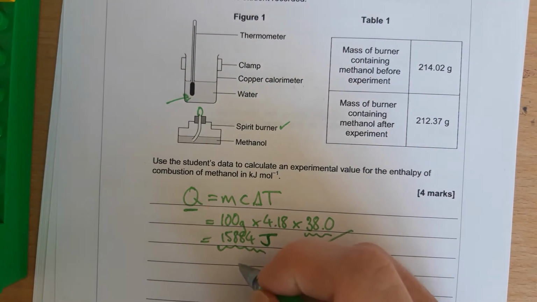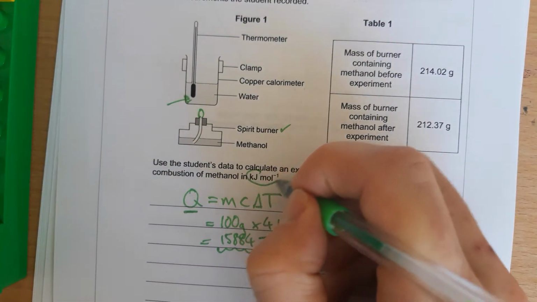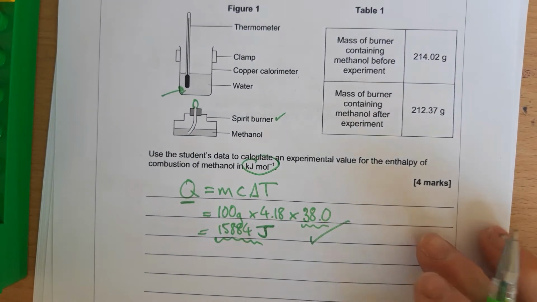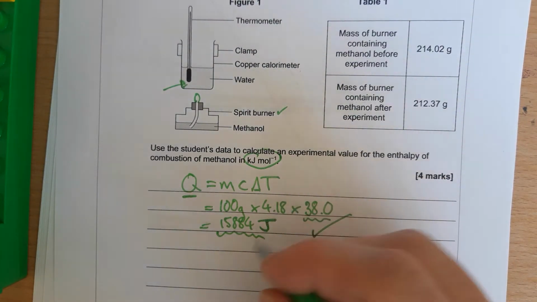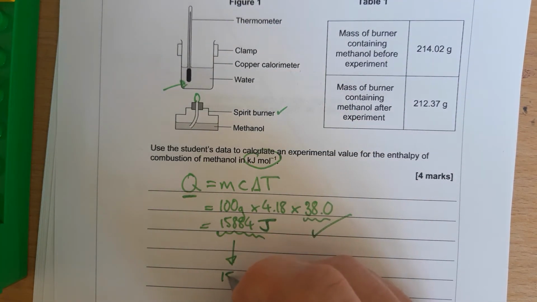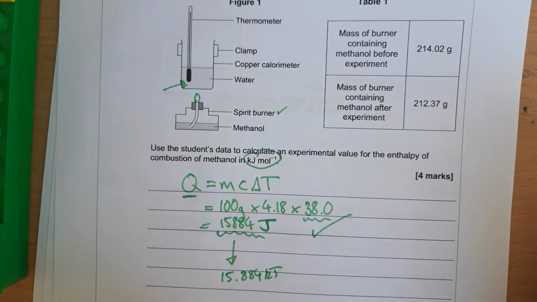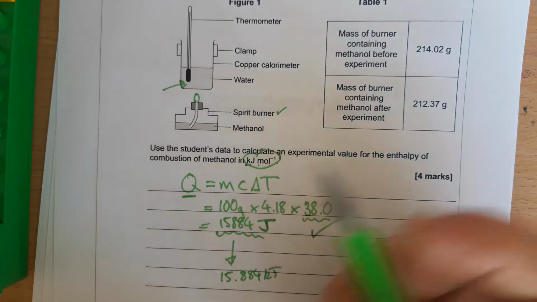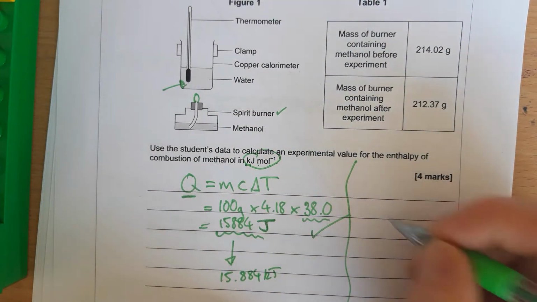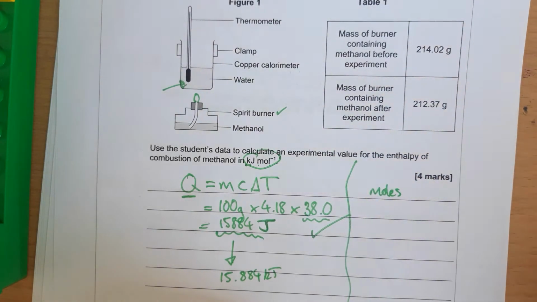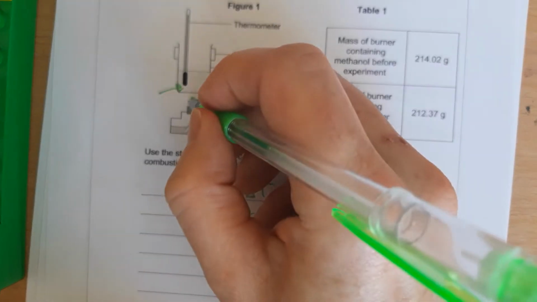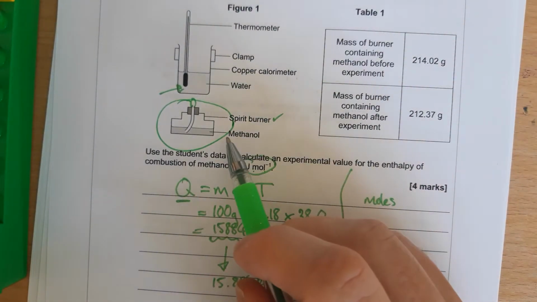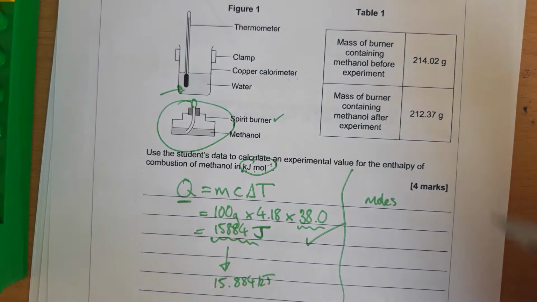So the steps that I like to do with these then, if you've worked out joules, our target is to work out kilojoules per mole. So I don't want joules, so I may as well turn it into kilojoules, which is 15.884 kilojoules. So there's my kilojoules bit, but I need to work out kilojoules per mole. So on a separate calculation, I'm going to try and work out the moles. So the moles, this is now looking at this spirit burner. How many moles of methanol did I burn in this experiment?